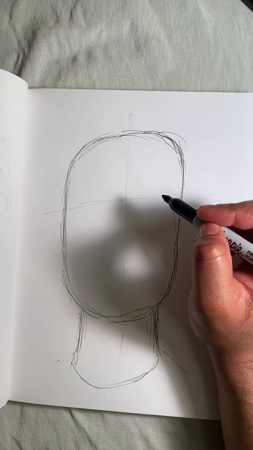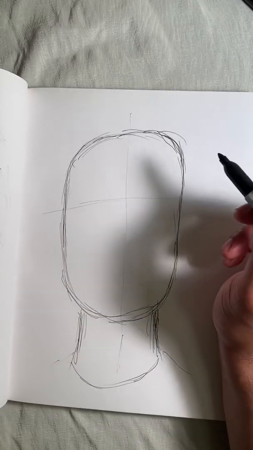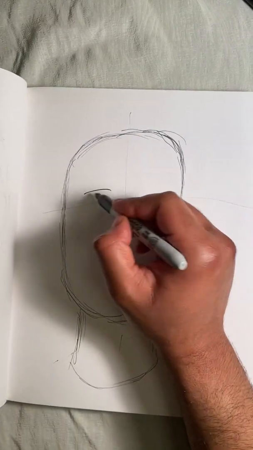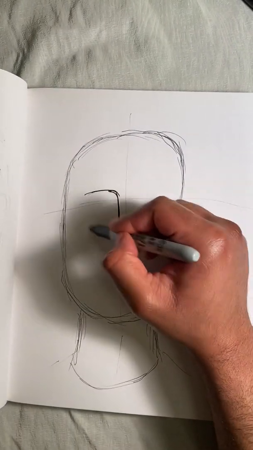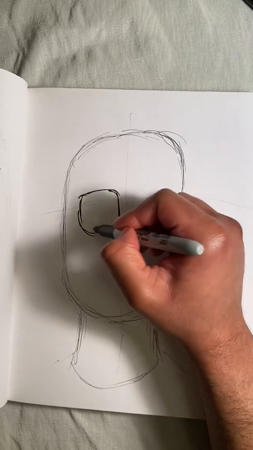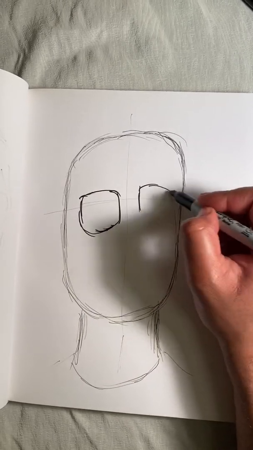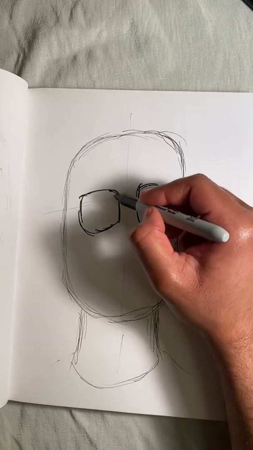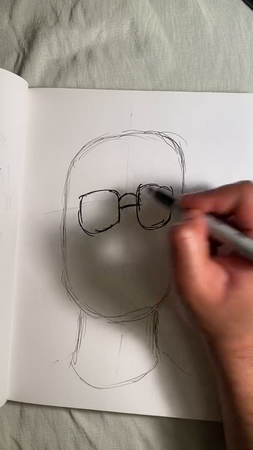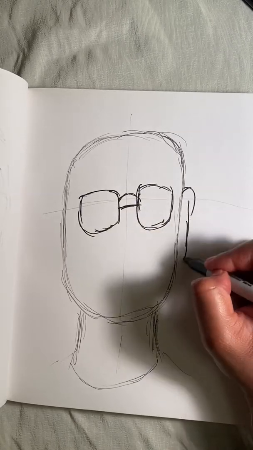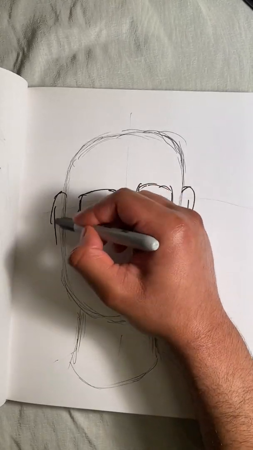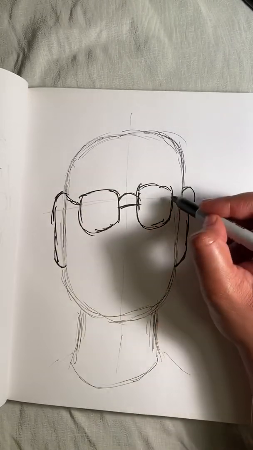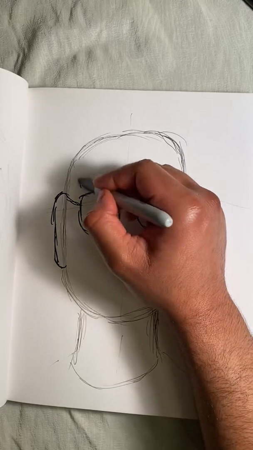So I decided that I'm going to give this character glasses. So instead of drawing the eyes, I'm gonna do the glasses first. I wanna give him, I don't know, square glasses. There you go. Again, I can give my female characters glasses. I can give a male glasses. It doesn't really matter. By the way, this video is not really meant to teach people how to draw. It's more meant to record my drawing process.